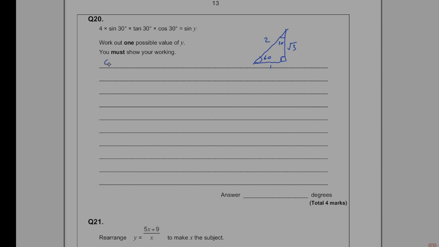So we're going to be looking at 4 times sine of 30, which is opposite over hypotenuse, so it's going to be a half, times tan 30, which is opposite 1 over root 3, or root 3 over 3, times cos 30, which is going to be root 3 over 2.